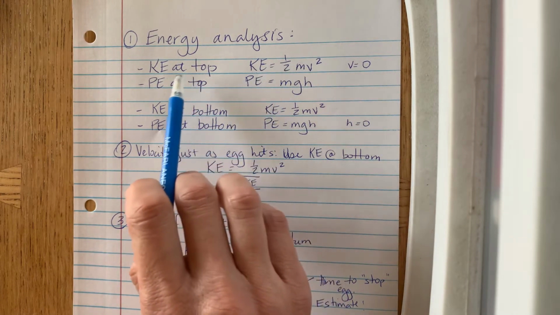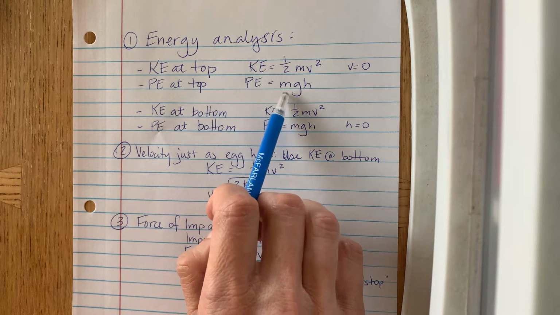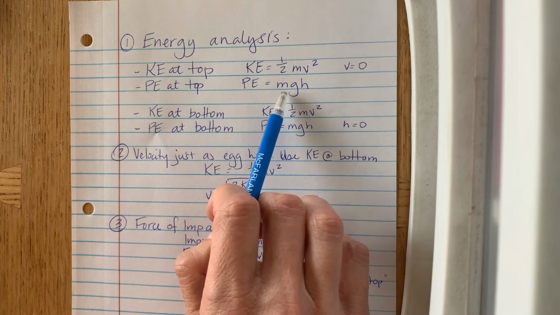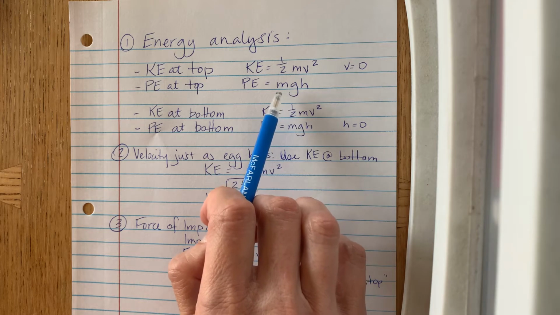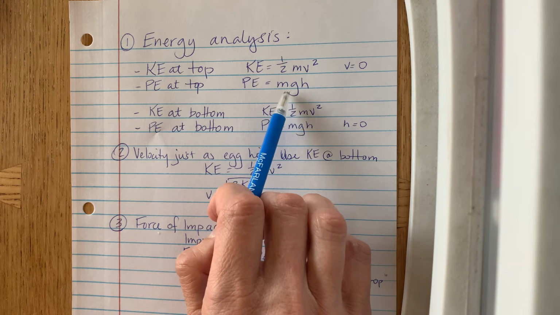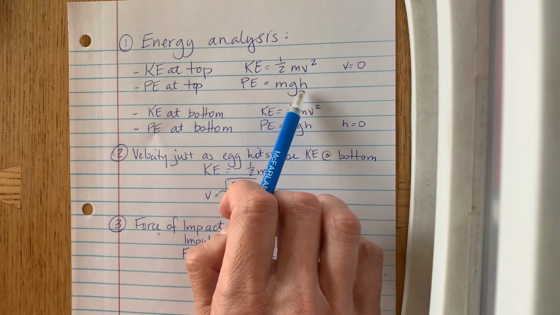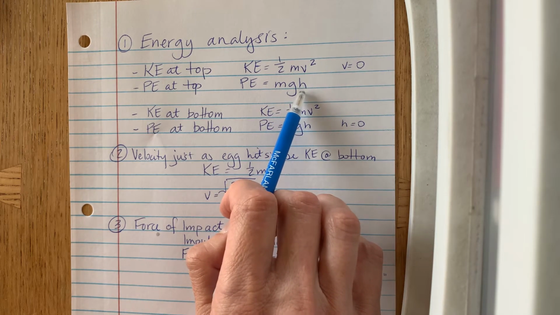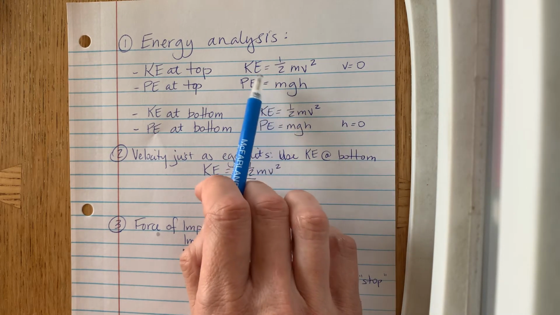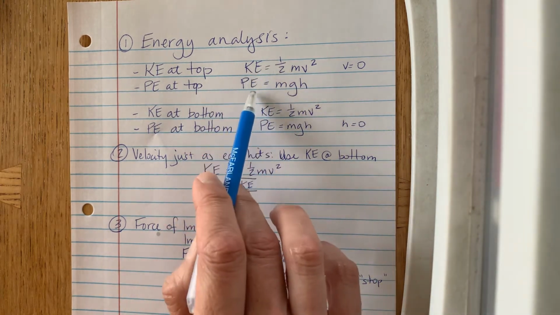You're holding it still. You'll calculate the potential energy by taking the mass. Remember, the mass of your apparatus is going to be estimated. Assume the egg weighs 57 grams. You need to convert that to kilograms. g is 9.8. And then the height you'll need to measure in meters or estimate in meters. So that'll be your potential energy before you drop the egg.